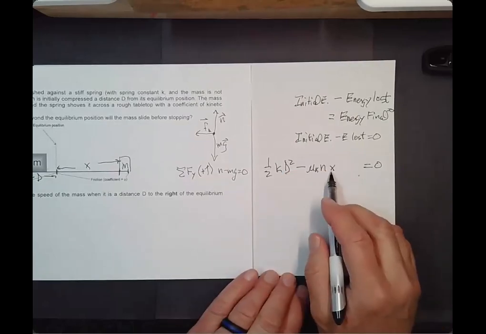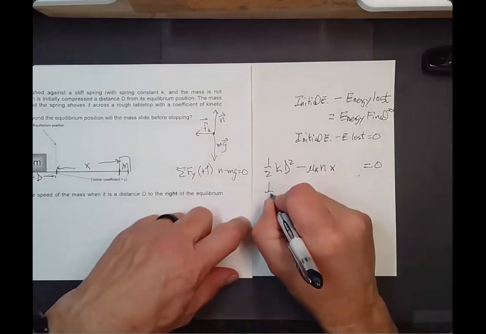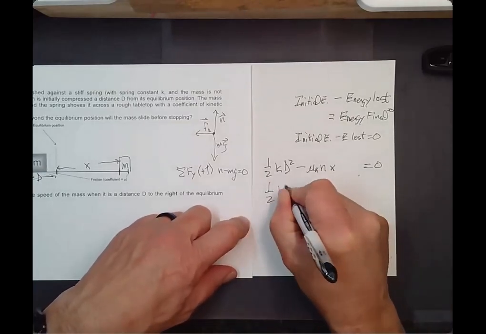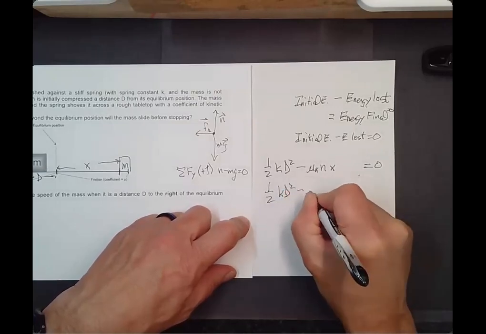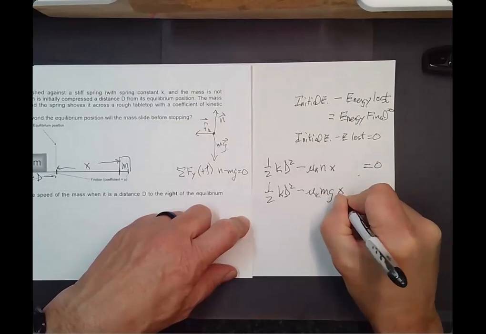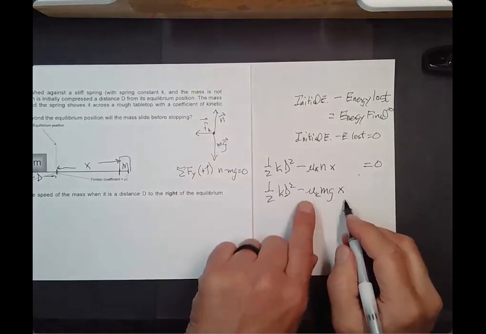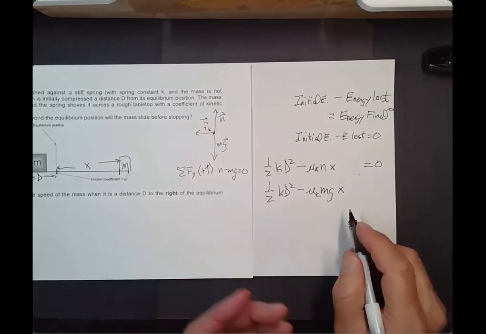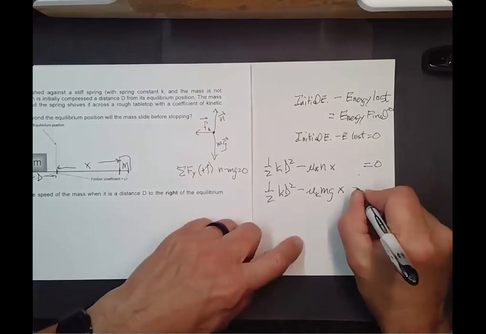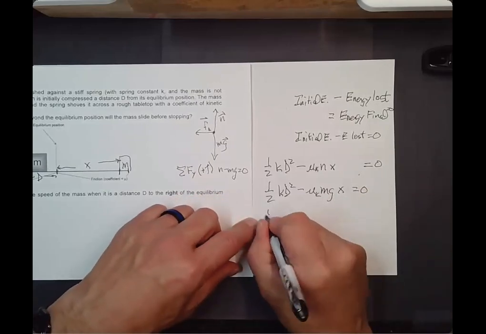Now, we know that the normal force is equal to mg in this case, so we can say 1/2 k d squared minus mu sub k mg x. Force times displacement is the work, and it's negative work that's done by friction. That will equal 0.